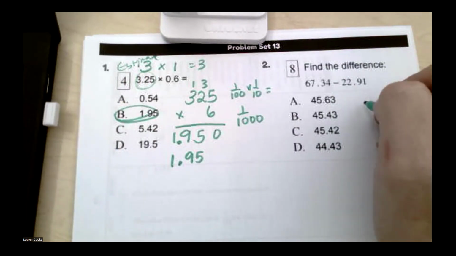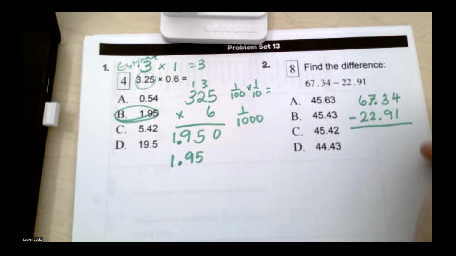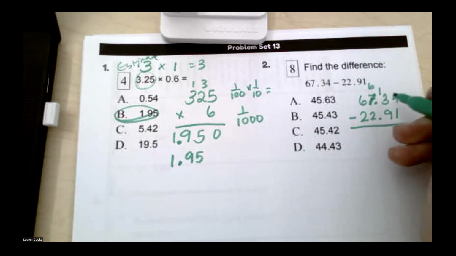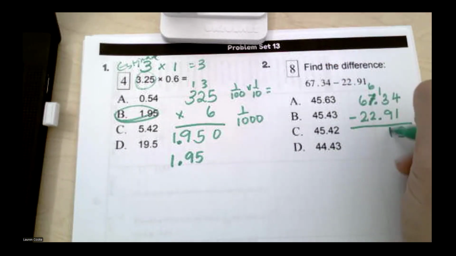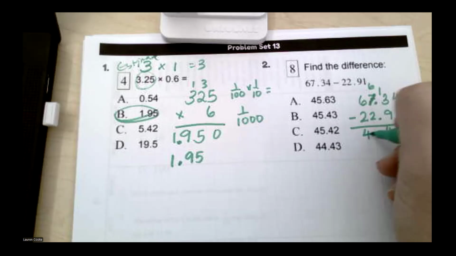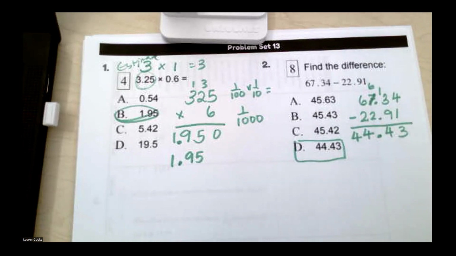All right, number 8. I am lining up my decimals, and the larger number goes first. Order matters for subtraction and division. 400 minus 100, 300, 7, 6 ones. 13/10 minus 9/10, 10, 11, 12, 13. That's 4 decimal. 6 ones minus 2 ones. That's 4 ones. 6 minus 2 is again 4. So I have 44 and 43 hundredths.